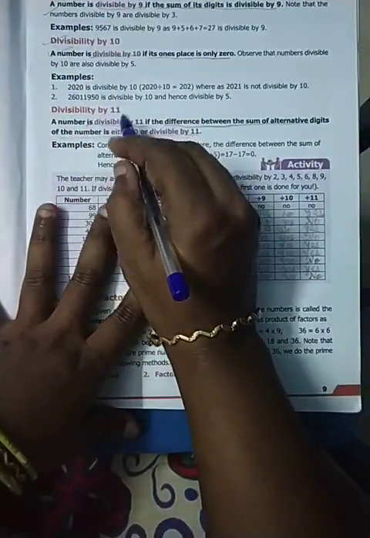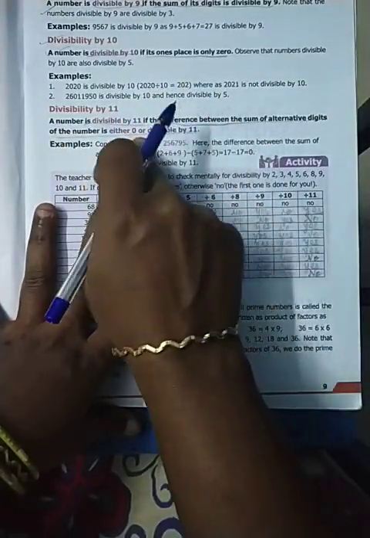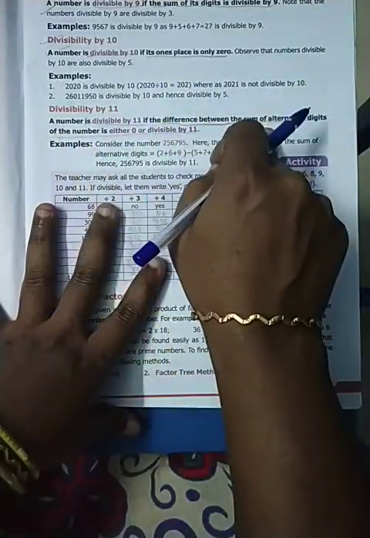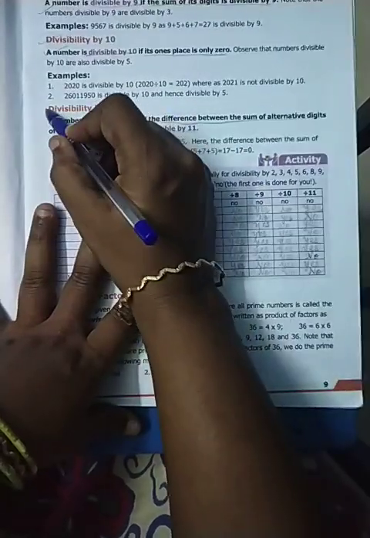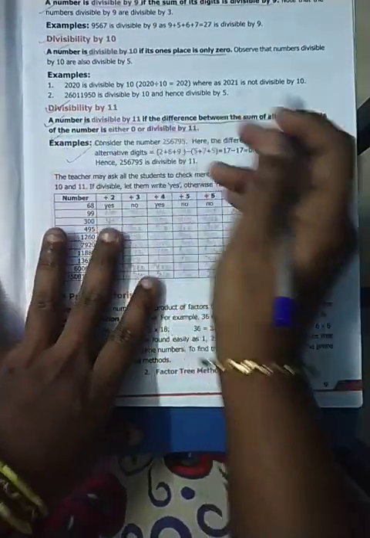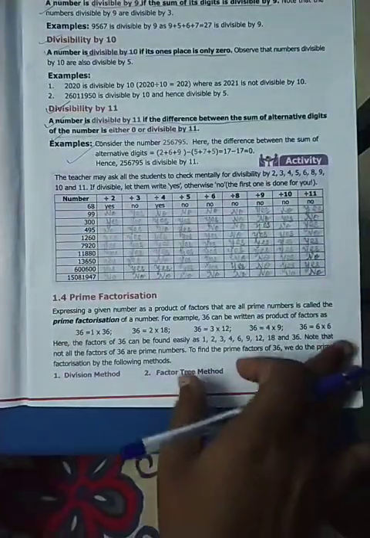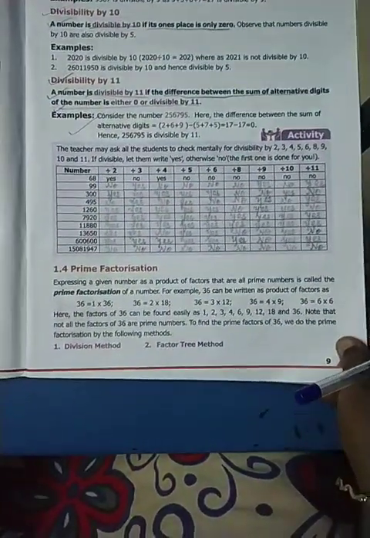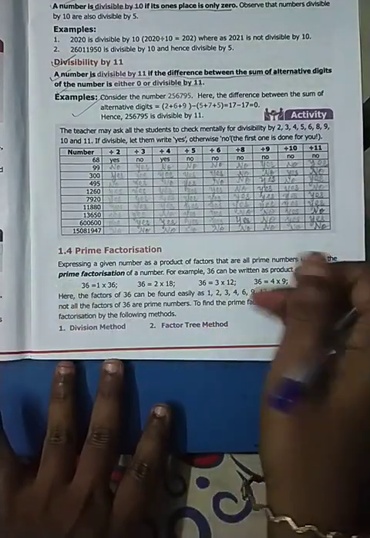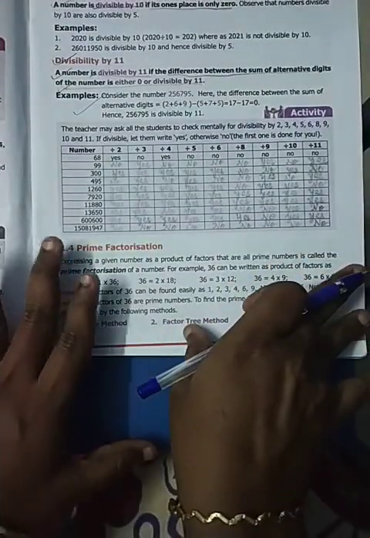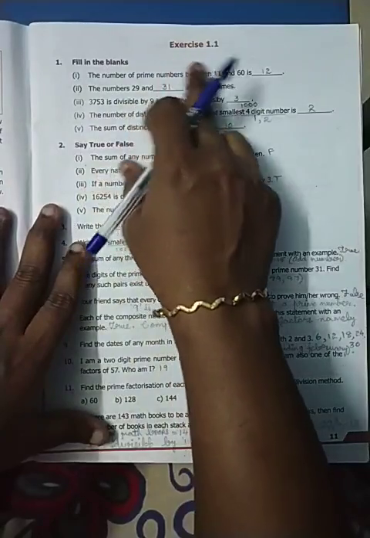For 11, you have to add the alternate digits and find the difference. If that difference is divisible by 11, then the number is divisible by 11. So you have to write this with an example. Okay. Now coming to the prime factorization, which I will take in the next class. Till divisibility rules we have discussed. With this we are going to see the examples, or do the exercise.